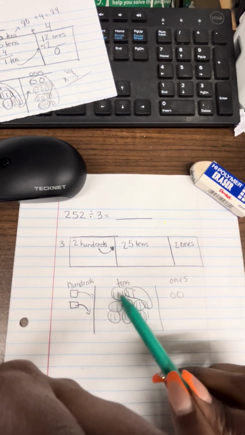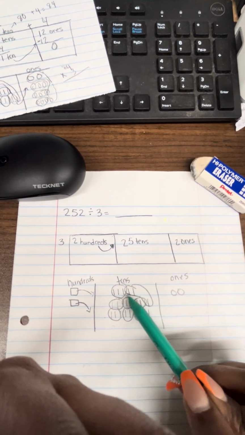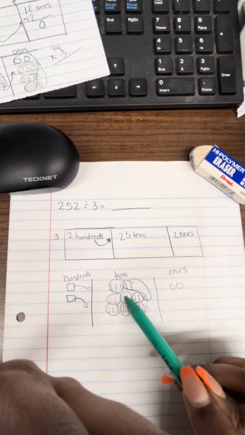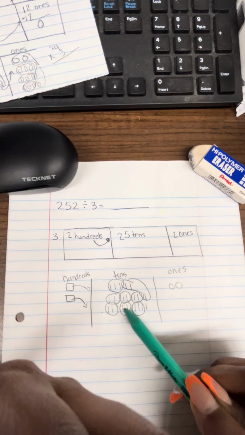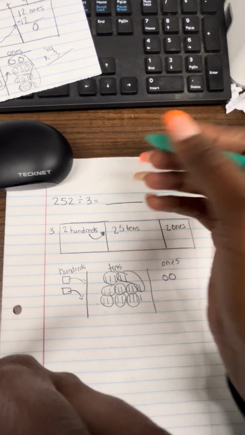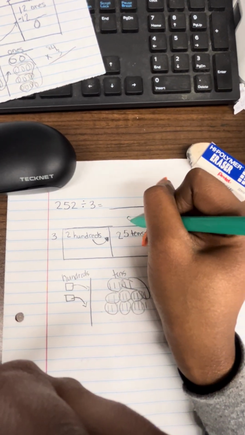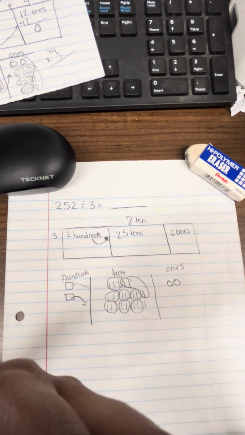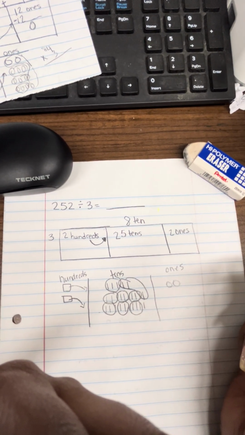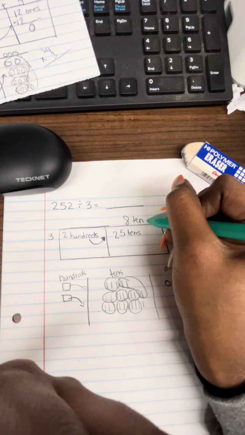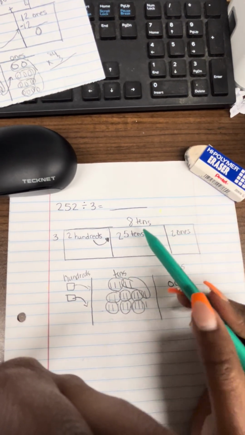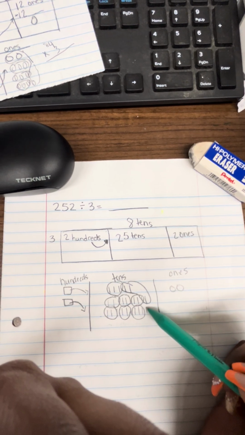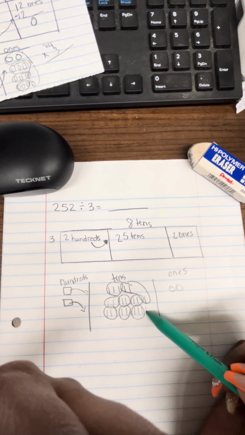Okay, so we made groups of 3 with the tens. Let's count how many groups of 3 we made. 1, 2, 3, 4, 5, 6, 7, 8. We made 8 groups of 10. So at the top of the tens place, I'm going to put we made 8 groups of 10, so 8 tens. So we have 1 ten that's left over.